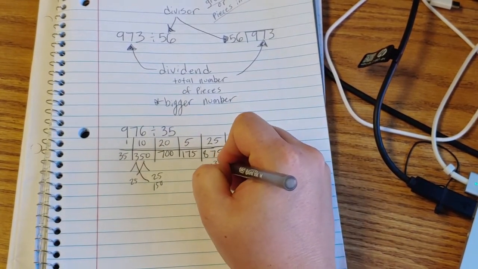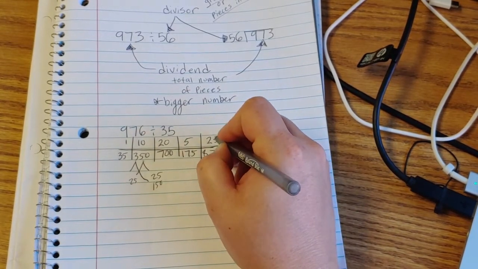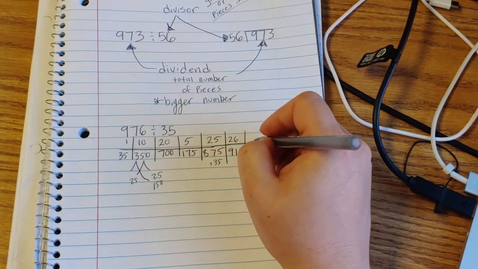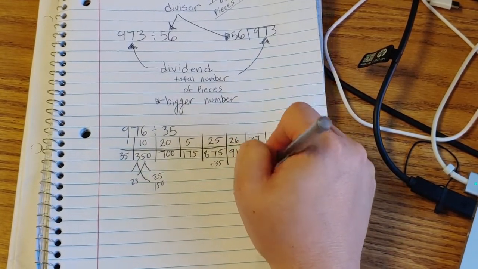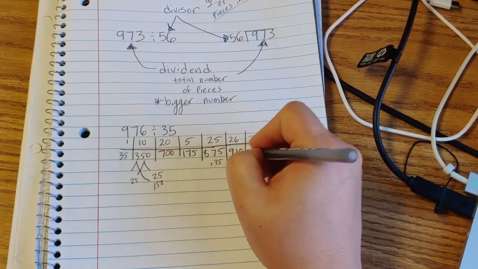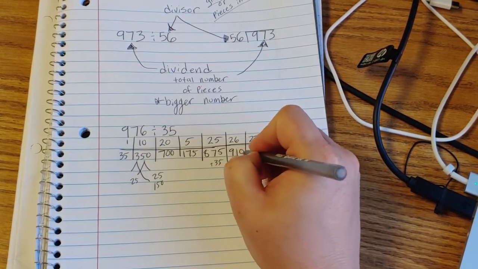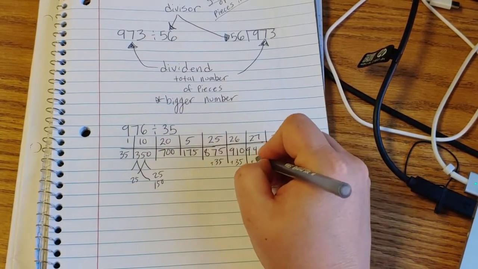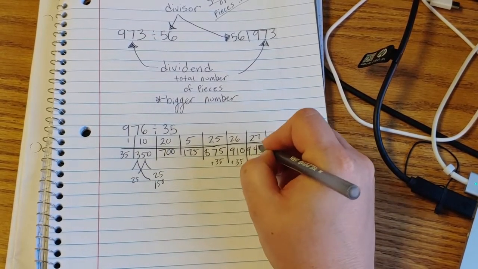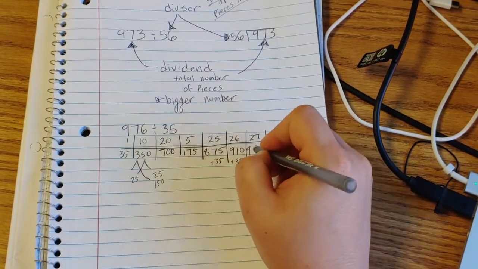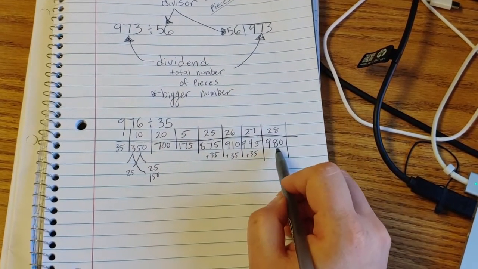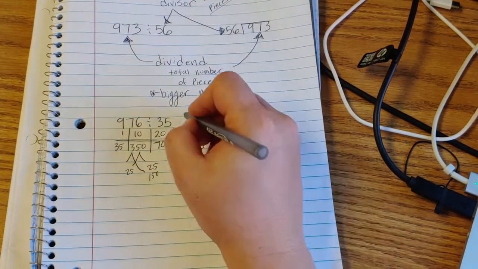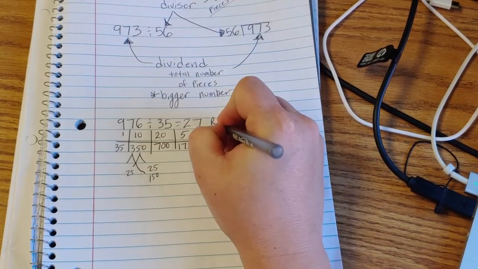So I think I'm just going to go up by 1. 26. 5 and 5 is 10. 7, 8, 9, 10, 11. So 26 is 910. All right, so 27. 5, 3 plus 1 is 4, and 9. Ooh, I don't think I'm going to get here, but I'm going to try it anyways. 5 plus 5 is 10. 5, 6, 7, 8, and 9. Okay, so as you see, 980 has overshot, so it's too much. So my answer is 27 with a remainder.